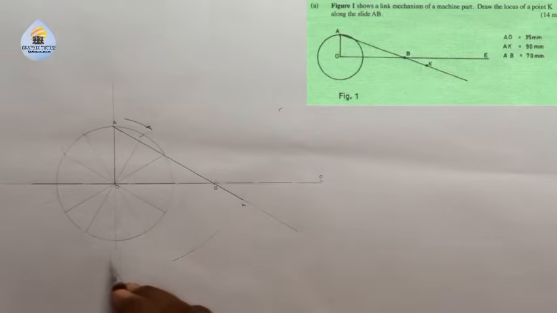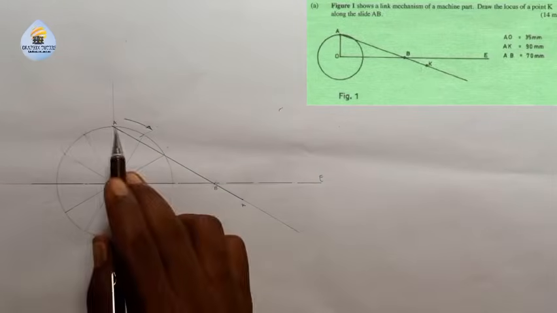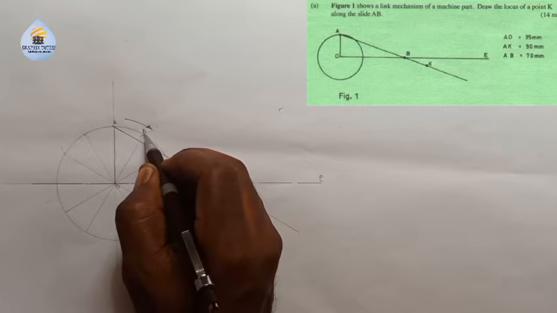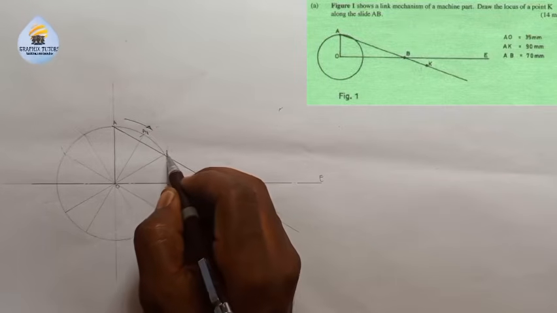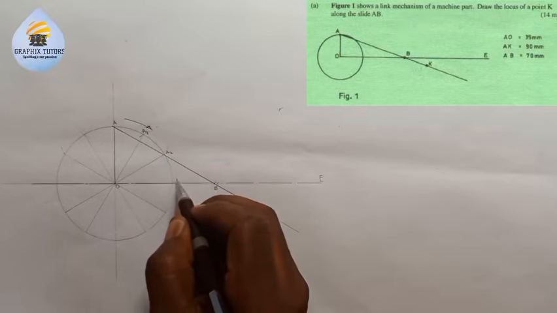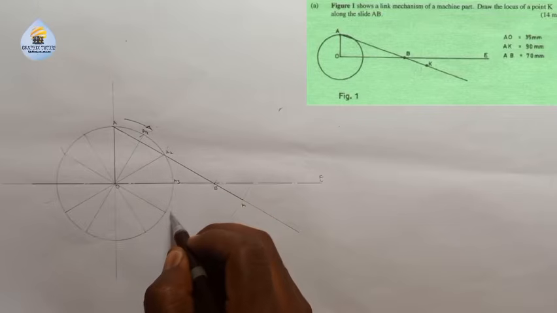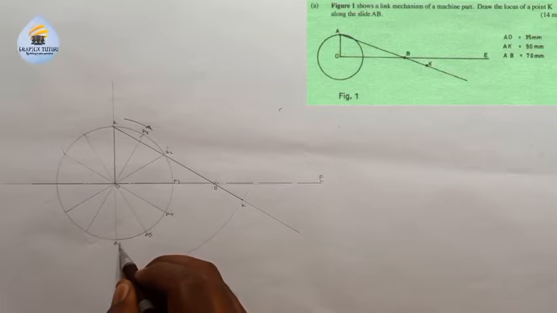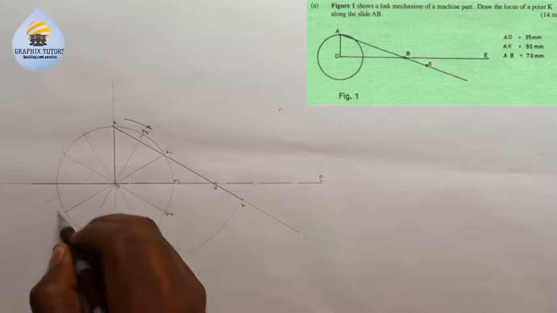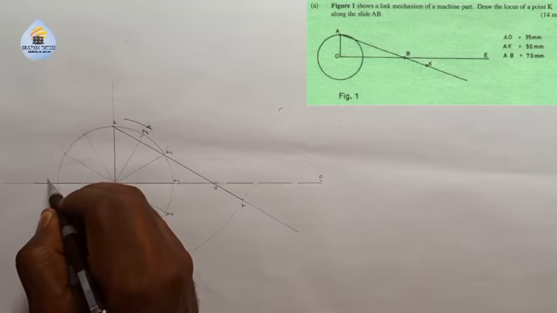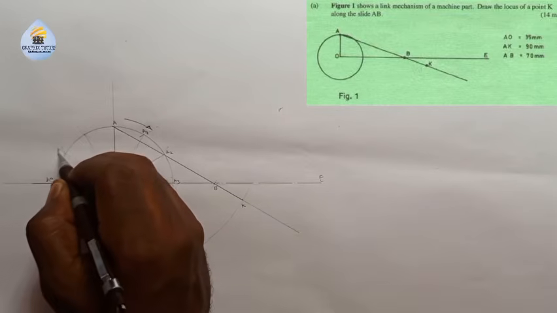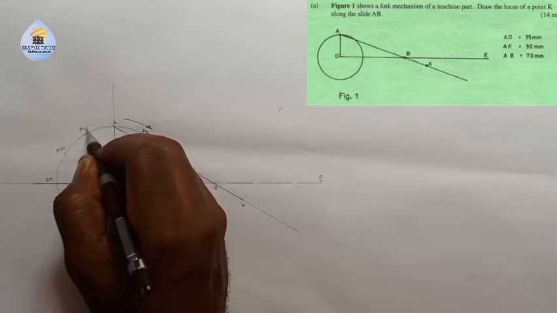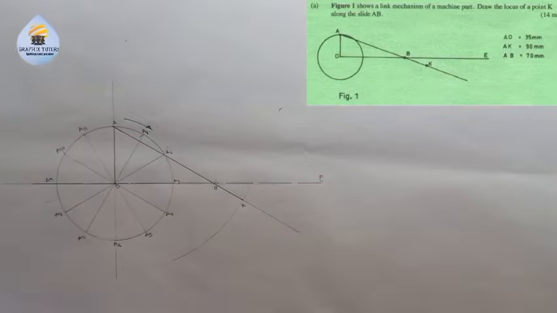It's coming like this. So if this is A, here will be A1, here will be A2, here will be A3, here will be A4. We have A5, A6, A7, A8, A9, A10, A11. So that is the next stage you do.